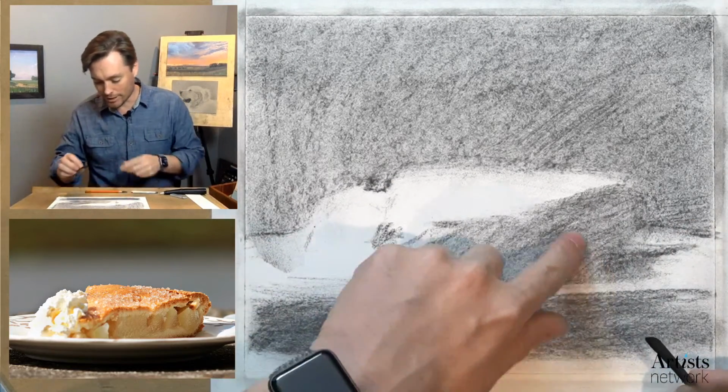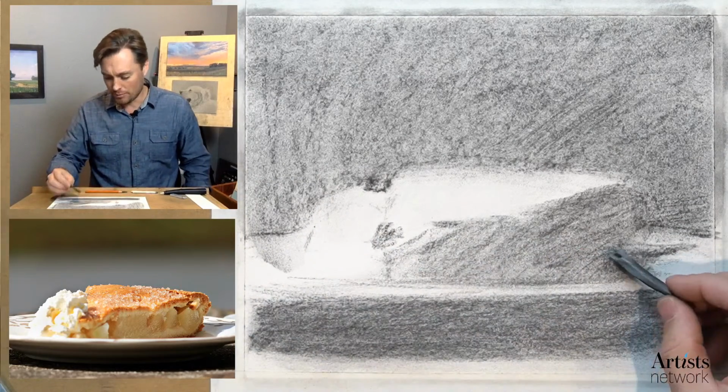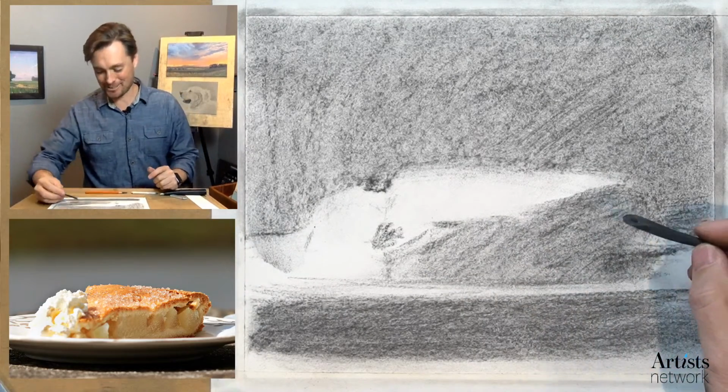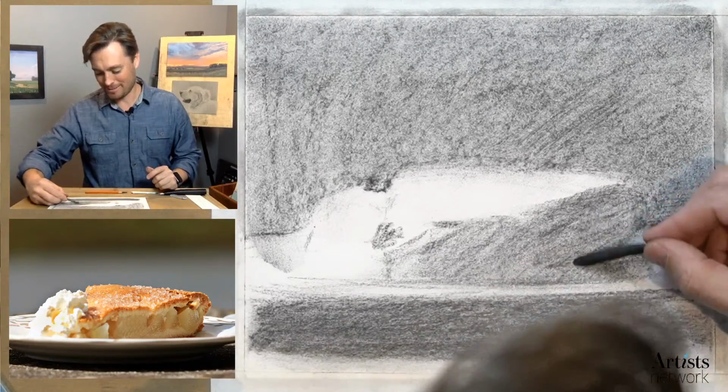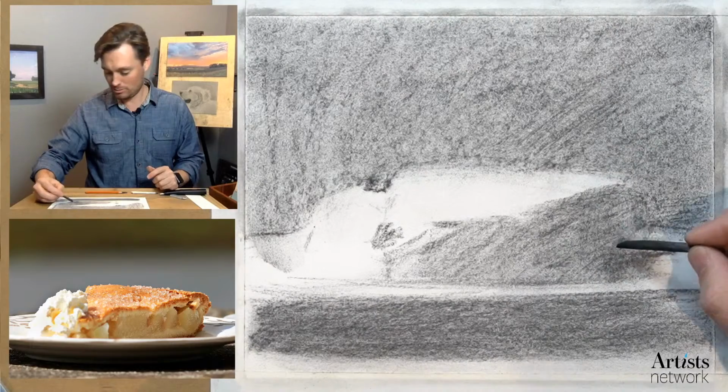This really kind of scratched up the paper, which is interesting. I don't know how well you can see it, but this vine charcoal had some imperfections in there that I guess ended up just scratching up the paper. So we'll see how that works. Could lead to something cool.